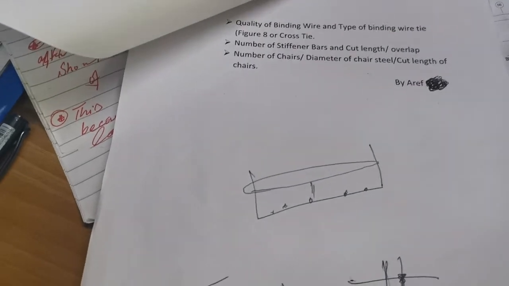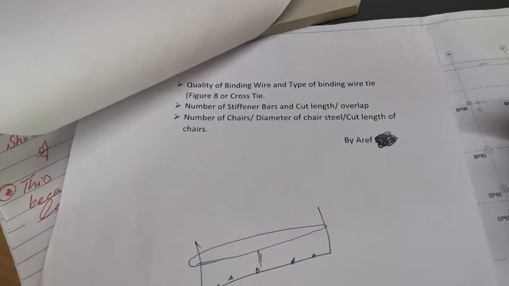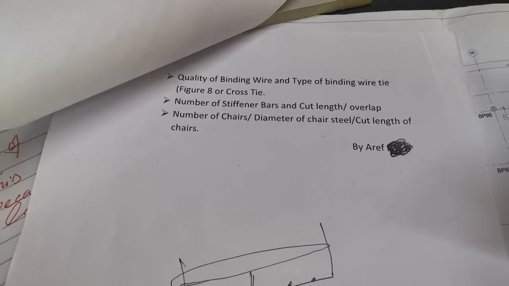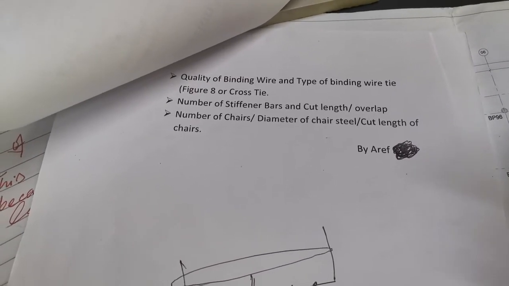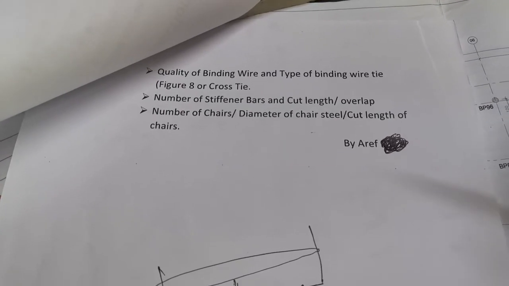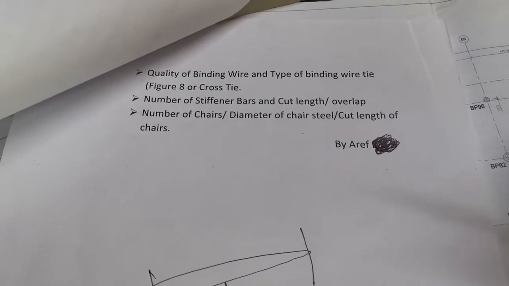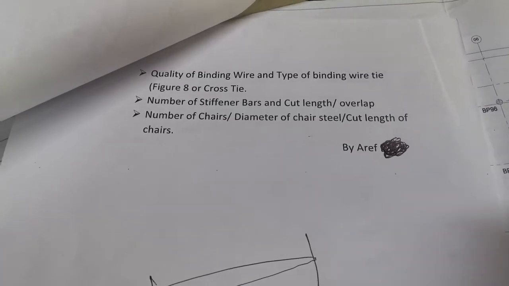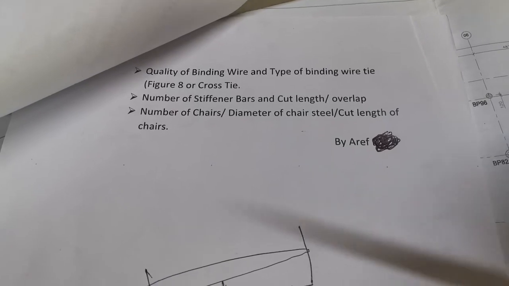Okay friends, this is the video regarding the pile foundation. I hope this video is very useful and well known for understanding for new freshers, and even for those engineers who are not well aware about the pile foundation.